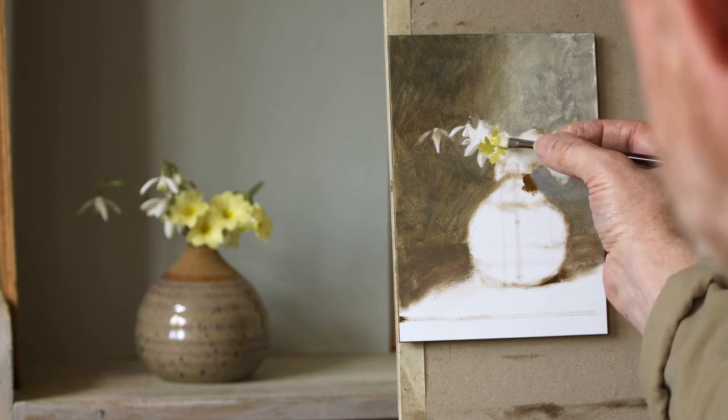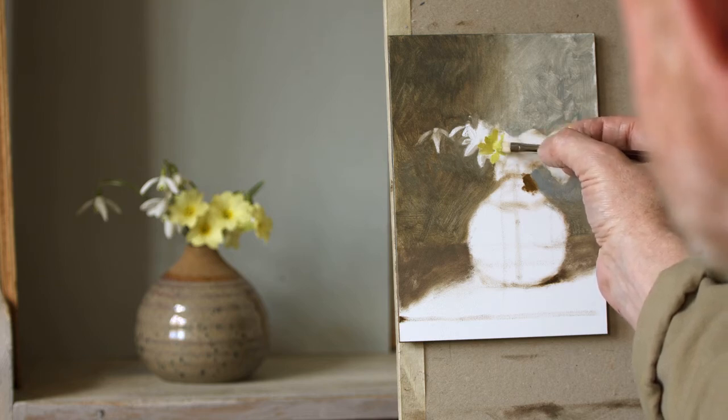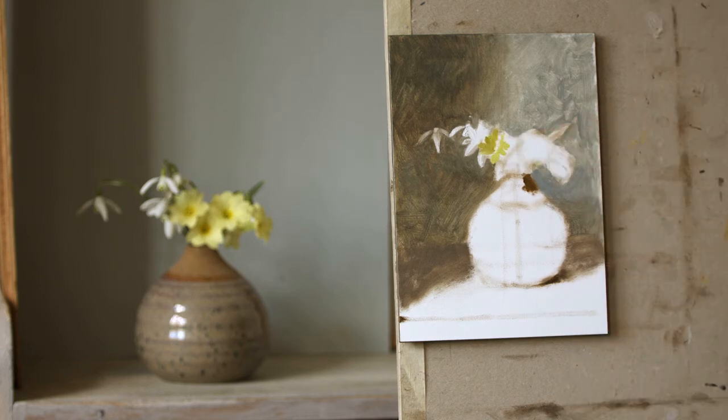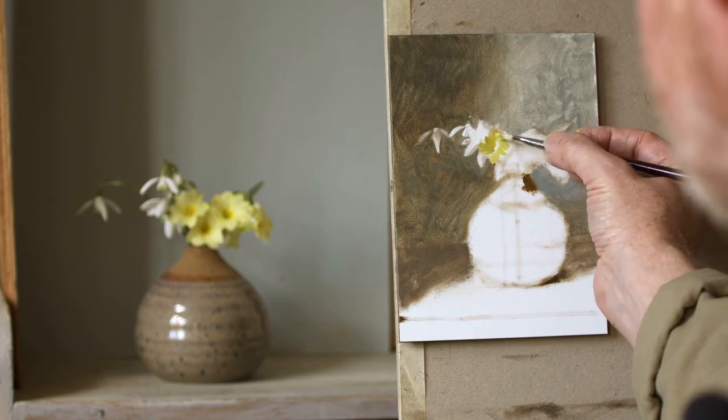So I'm not really painting individual petals, but I am trying to get the outline of them, the overall shape about right.